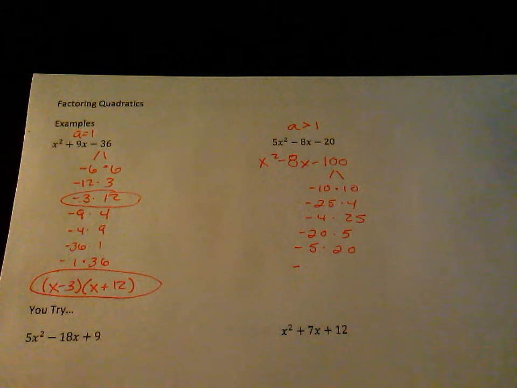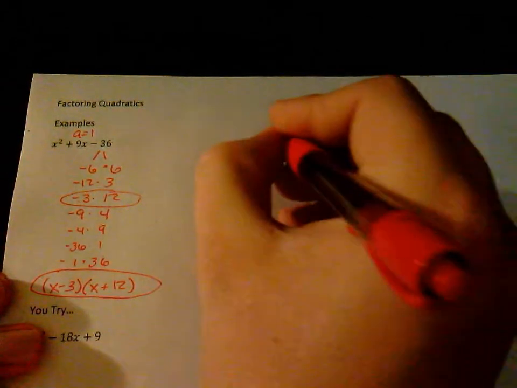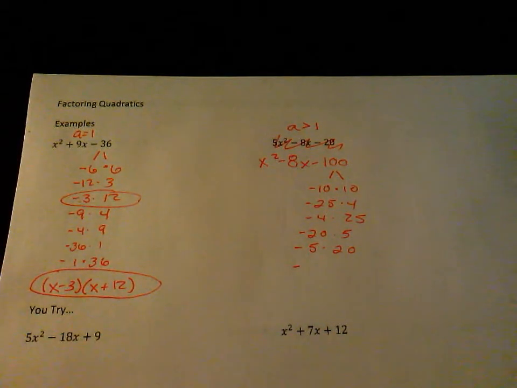Let's see, we've got negative 5 and 20, so 2 and 50. 3 doesn't work for what we already did. 5, 6 doesn't work, 7 doesn't work, 8 doesn't work, 9 doesn't work, 10 does work, we already did that, 11 doesn't work, 12 doesn't work, 13, no, 14, 15, 16. Alright, I'm just going to scratch this one out, because it doesn't seem to be wanting to cooperate.